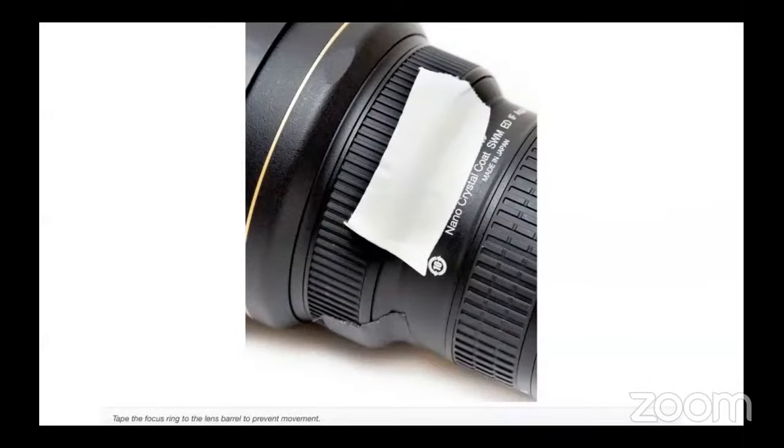I turn off the autofocus on the lens. I tape it all up so that the barrel in the front, that ring, won't rotate anymore. And now all I have to do is wait for night. I know at this point that the images I get should be good and sharp.